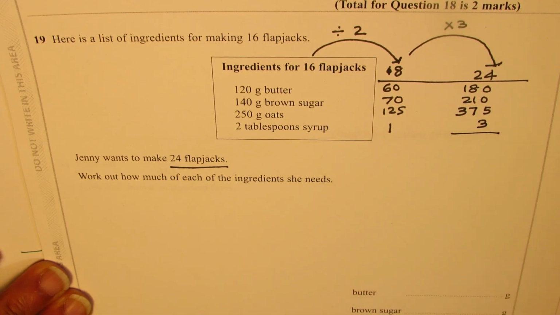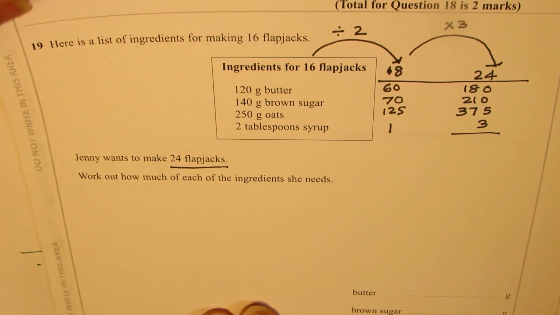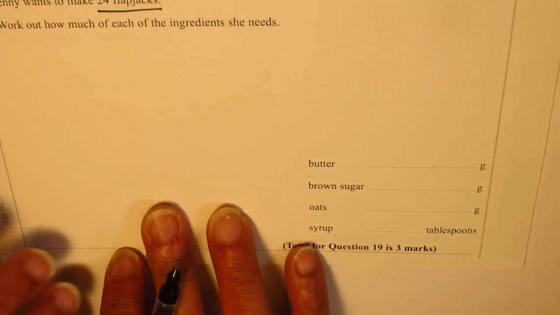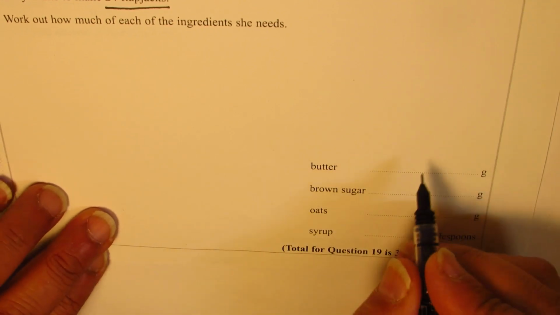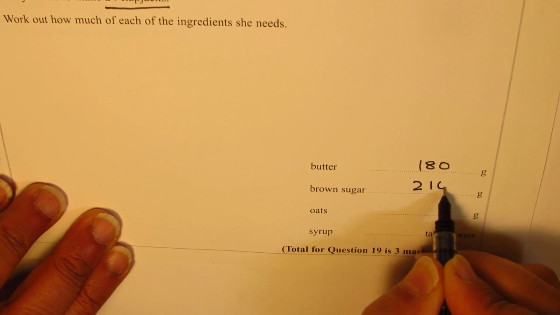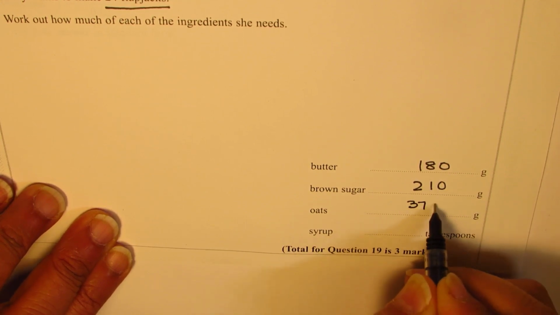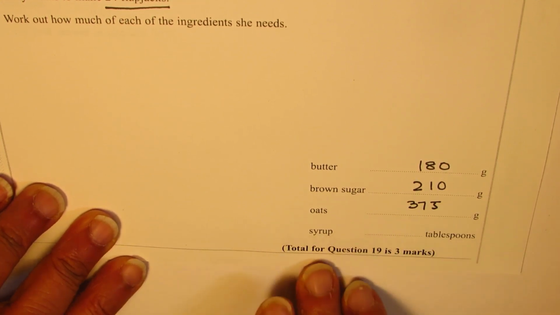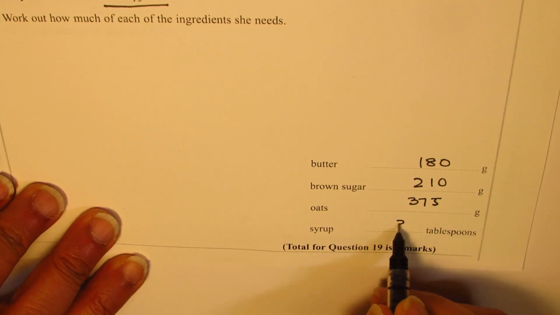Is that clear to you? So that is our answer, correct? So we can write these values in the space provided. So butter will be 180 grams, brown sugar 210, 375 grams of oats and 3 tablespoons, right?